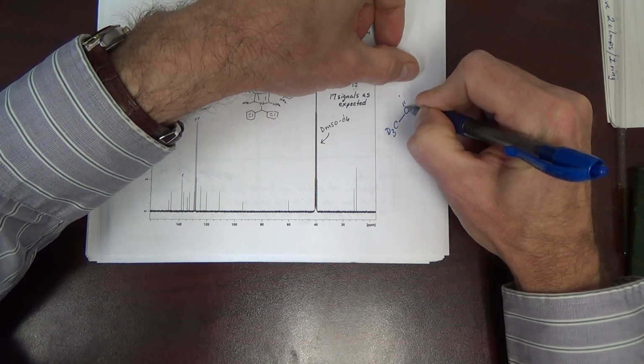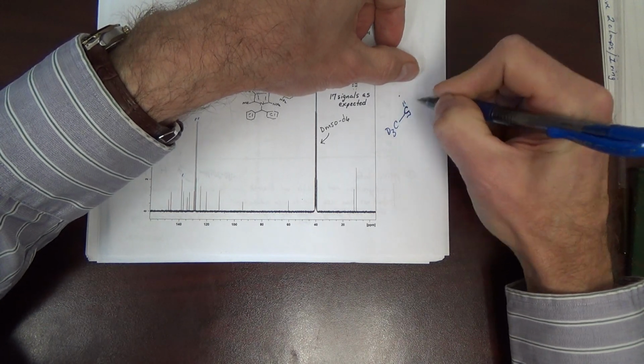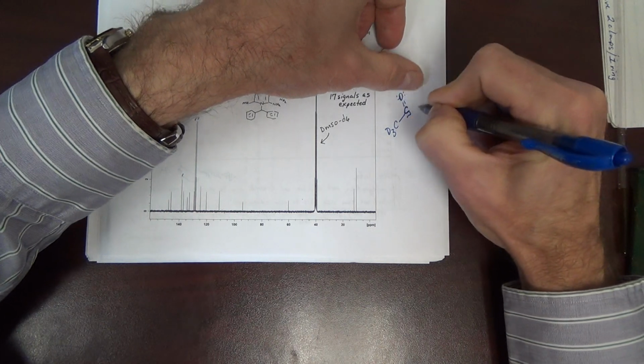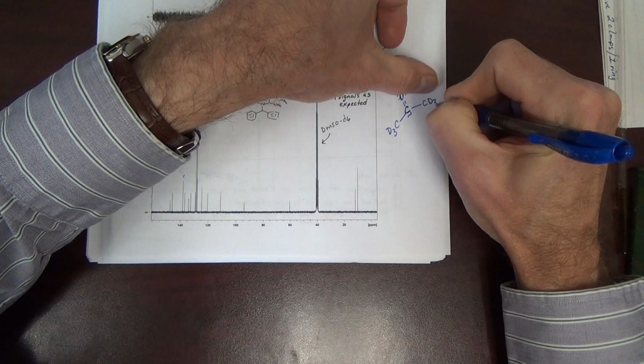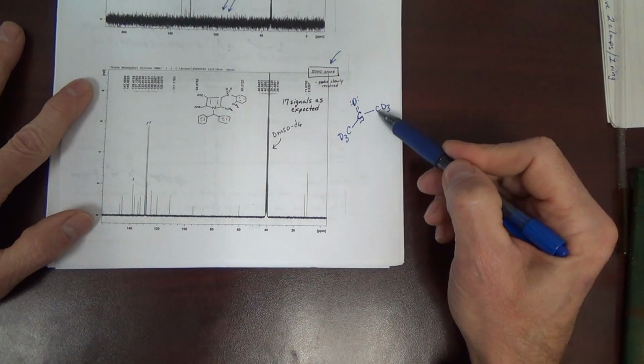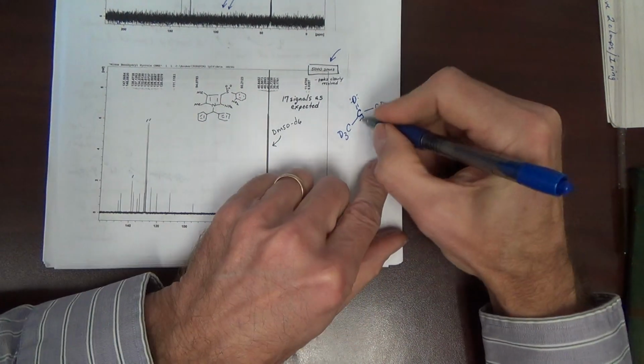Not carbon, not acetone, sulfoxide. An example of symmetry, these two carbons are identical, one signal.